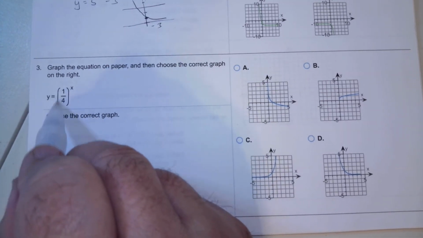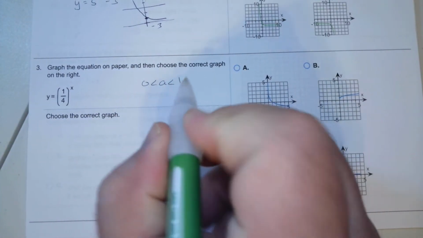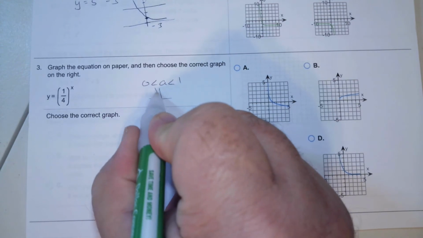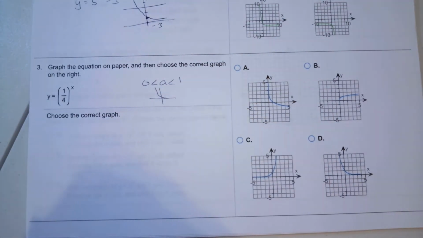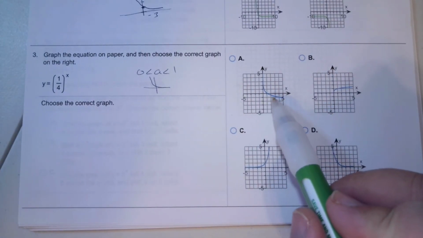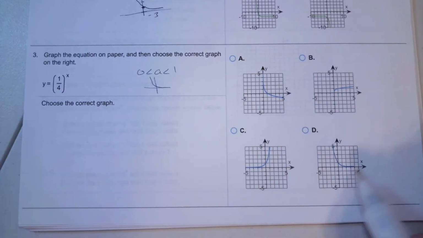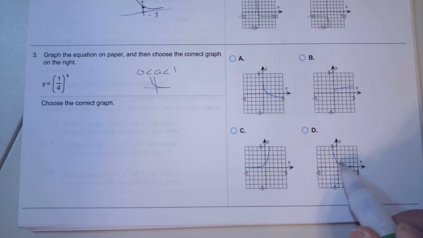Okay, great. Remember, if it's between 0 and 1, it's a decreasing function. Okay, that one uses x now. It's a logarithmic function, so it's got to be D. It's the only one that's a decreasing function crossing at 1.